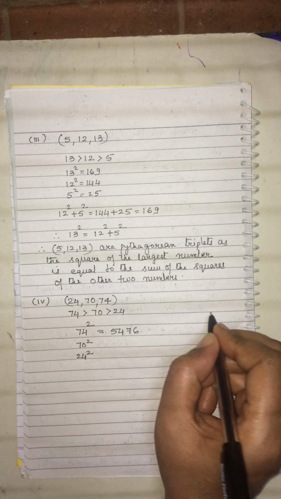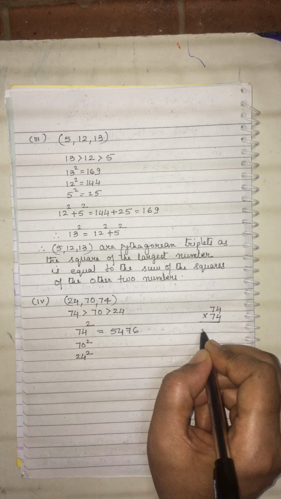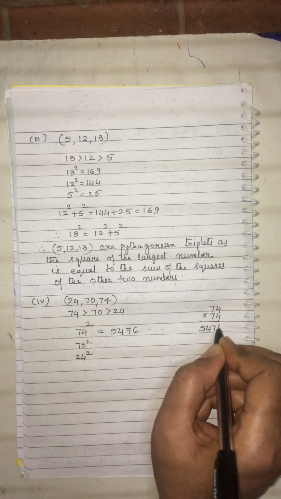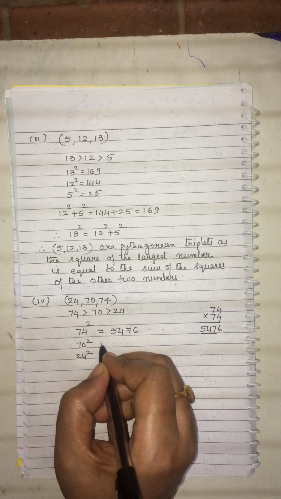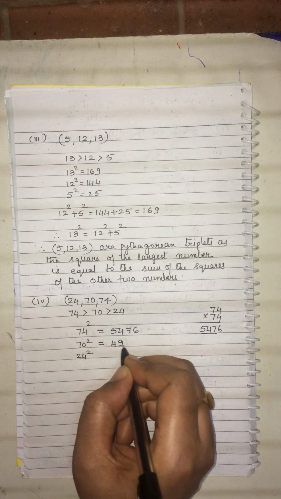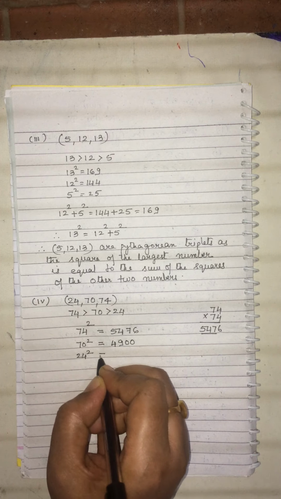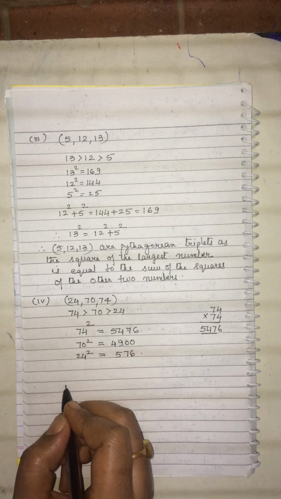If you multiply 74 by 74, you will get 5476. 70 the square is 4900, and 24 the square is 576.